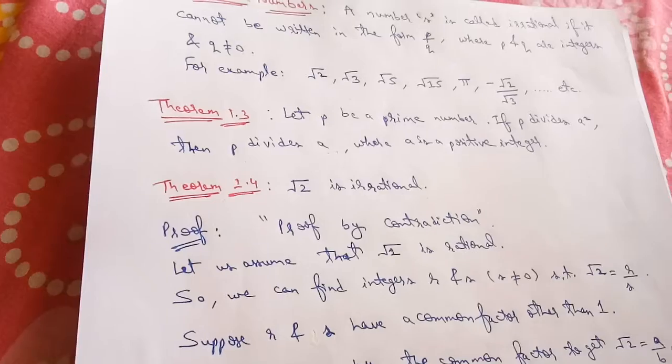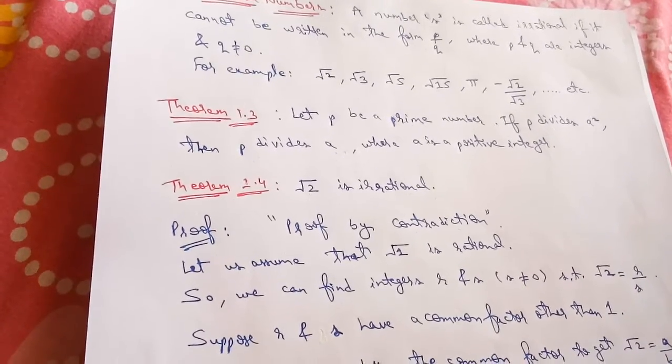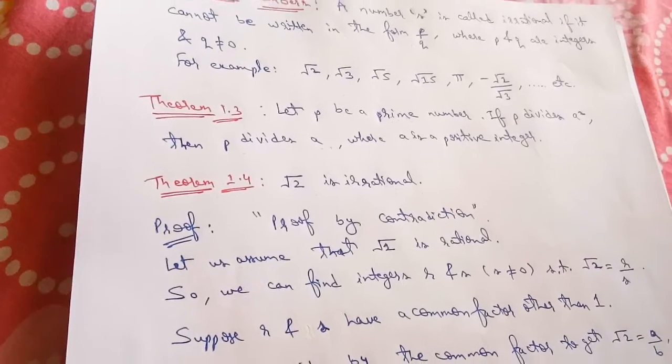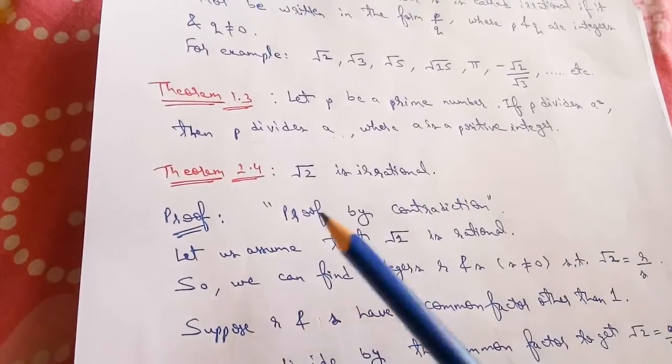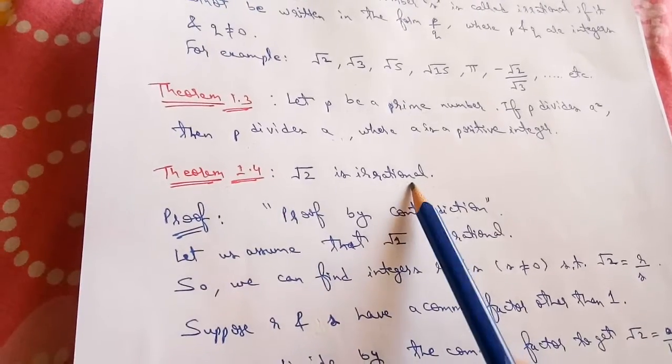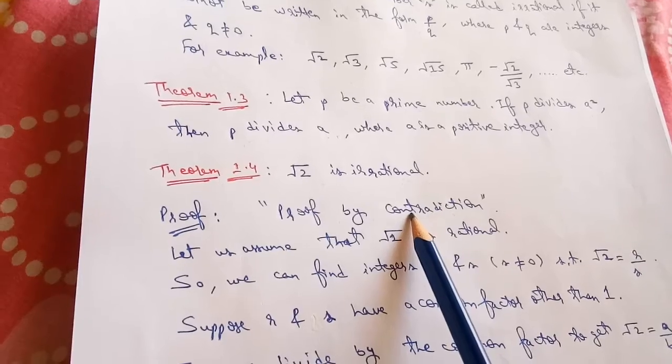Suppose I say that 0 is equal to 4. Is it true? No, it is not true. 0 can never be equal to 4. That is a contradiction. So in these questions, we use proof by contradiction.